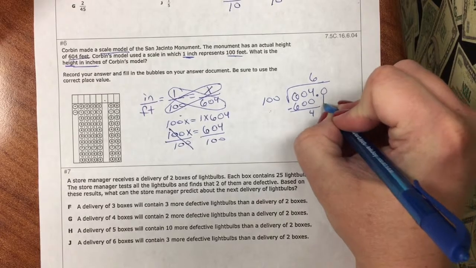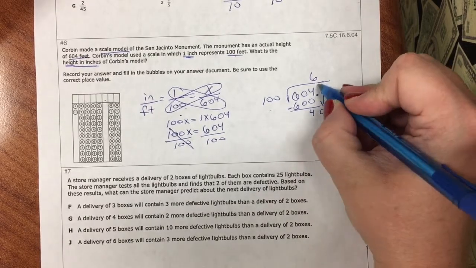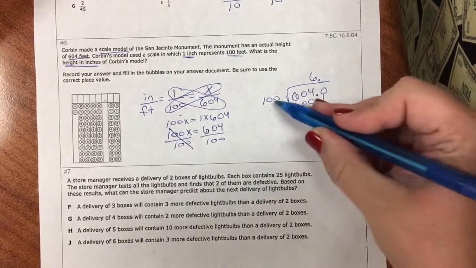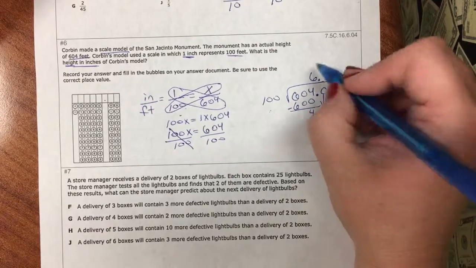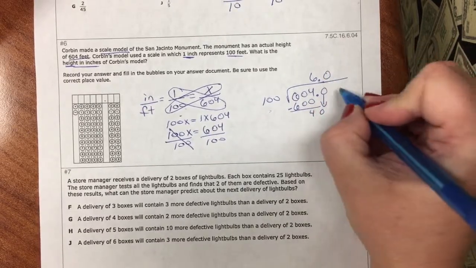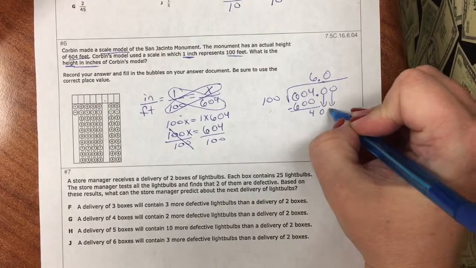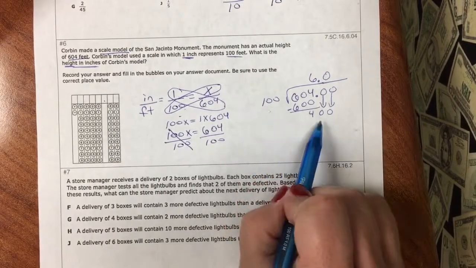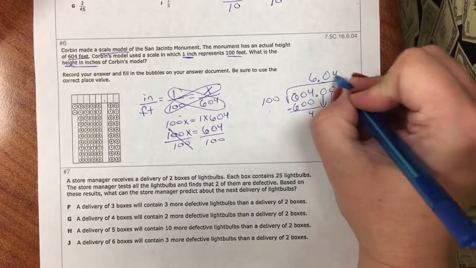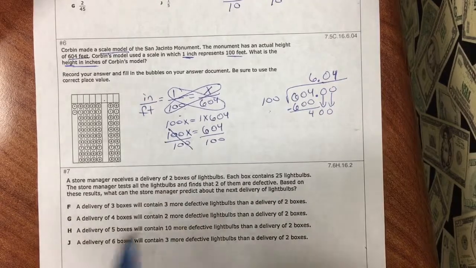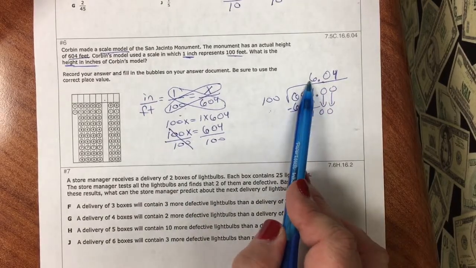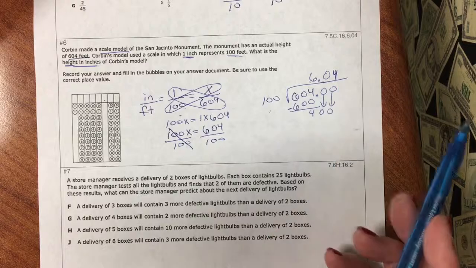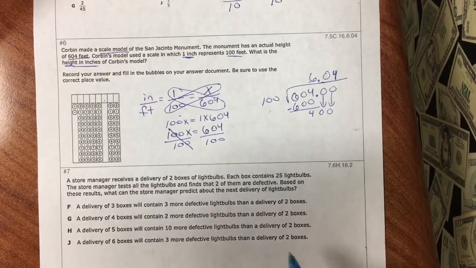Add a 0, bring the 0 down, bring your decimal up. 100 cannot go into 40, so we add a 0, add another 0, bring it down. 100 goes into 400 4 times. So this model is 6.04 inches tall.